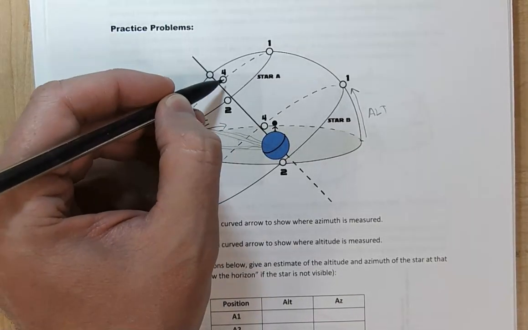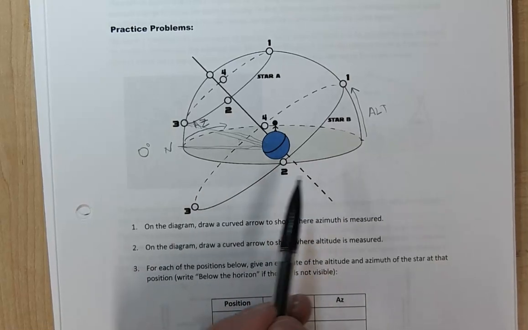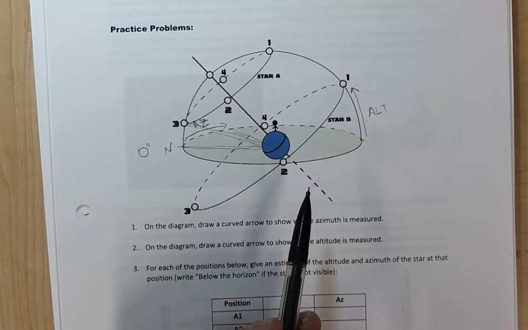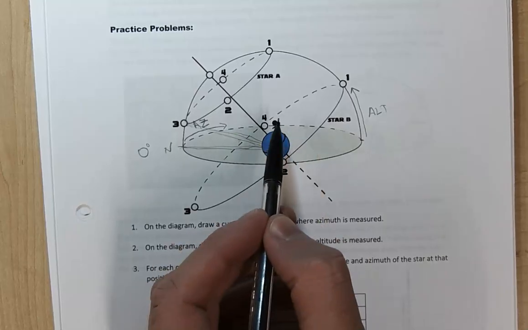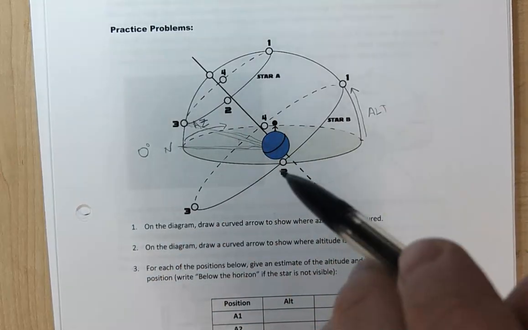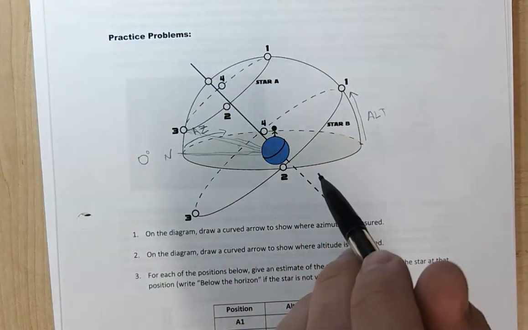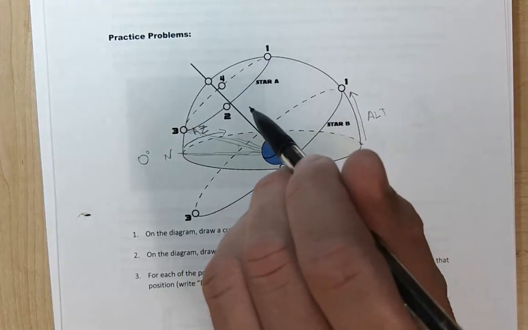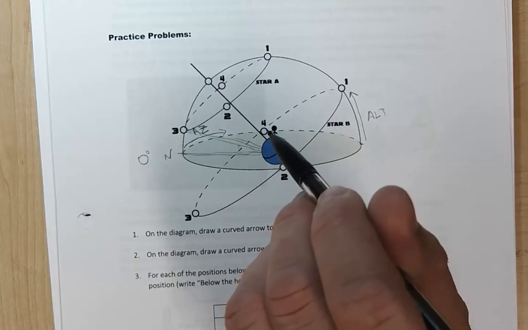Now A4, let's look at these two here. A2 and A4 can be a little tricky. Why is it tricky? Well, this is a two-dimensional diagram. But of course, if you're standing on the Earth, you can look in all three directions, right? If you're standing right there, you can look left or right, you can look up or down, and you can look into the page and out of the page.